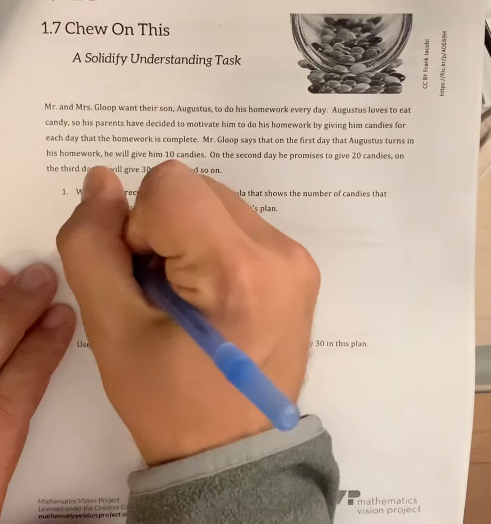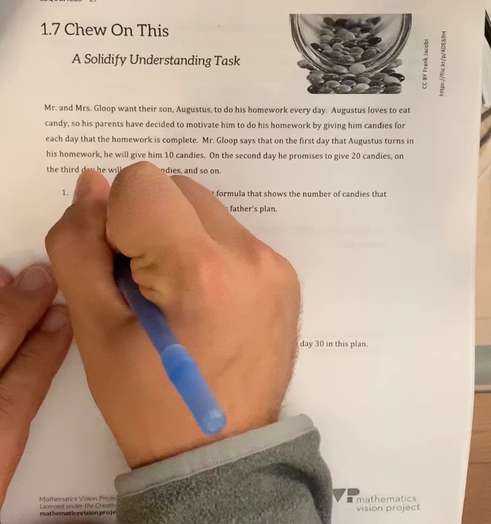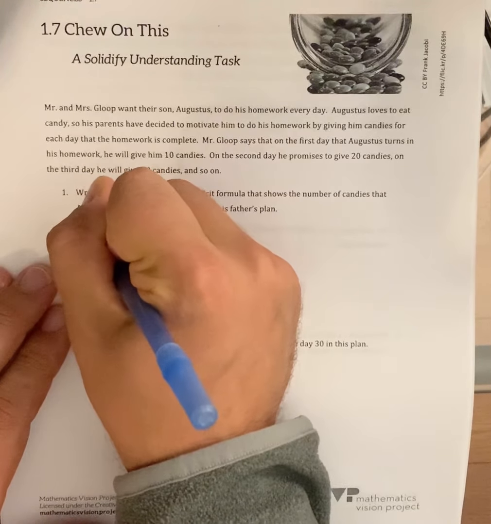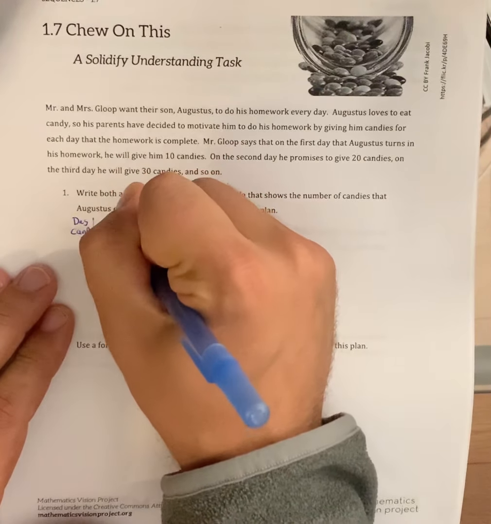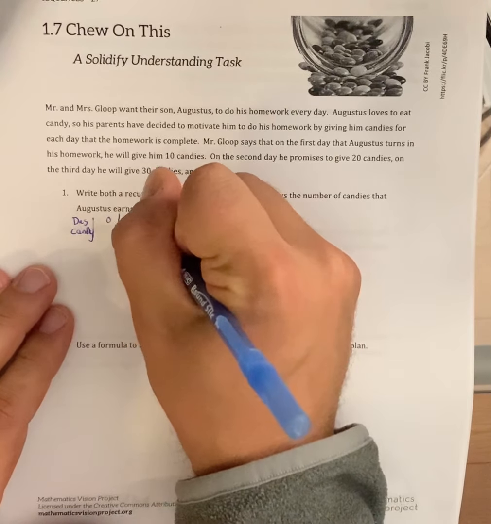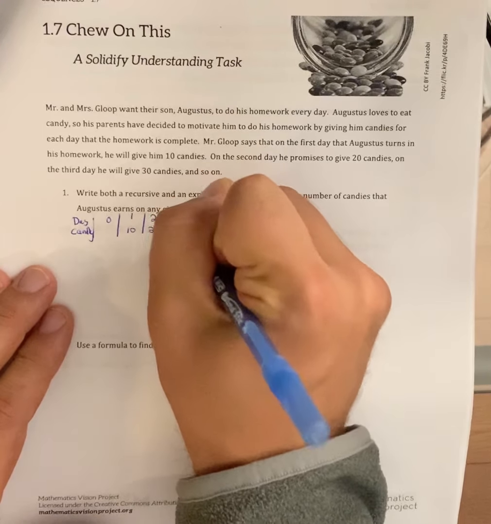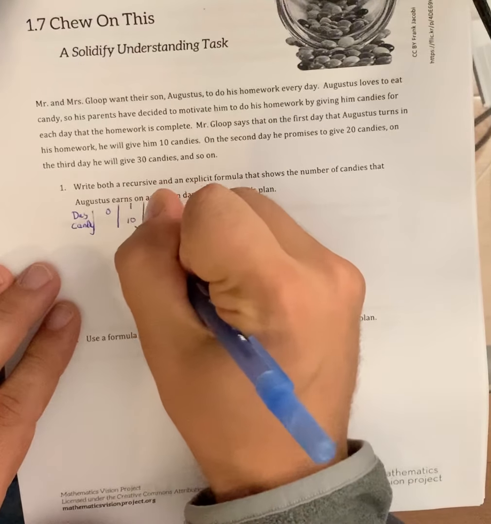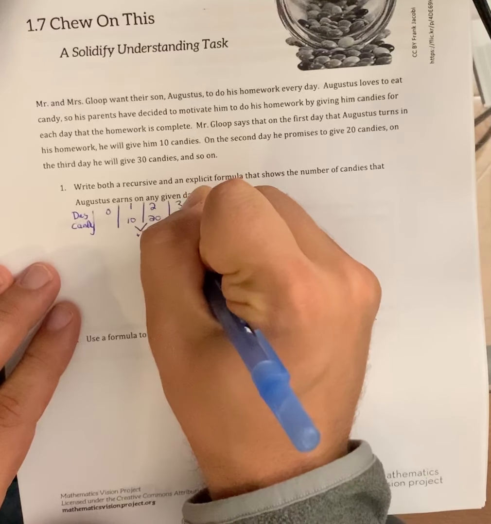So first I'm going to model this with a table. So I'm going to put day and then candy. So I'm going to put day 0 there just in case you start from 0. But day 1, he gets 10 candies. Day 2, 20. Day 3, 30. Now I notice here that this is arithmetic because I'm adding 10 candies.